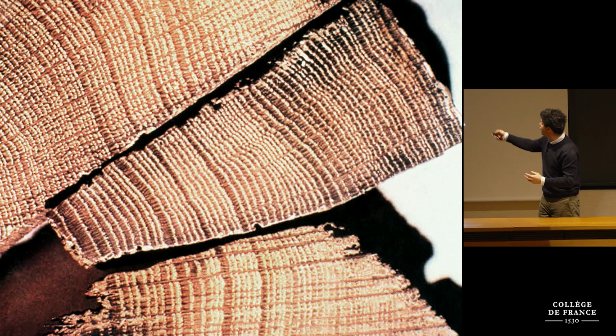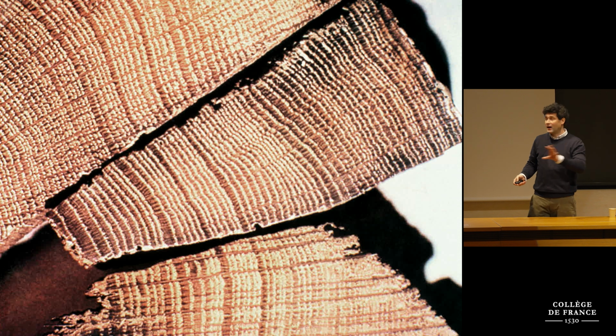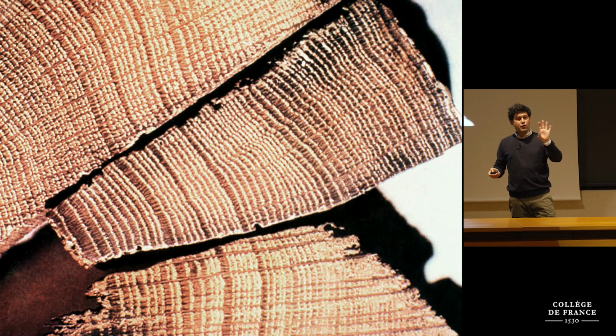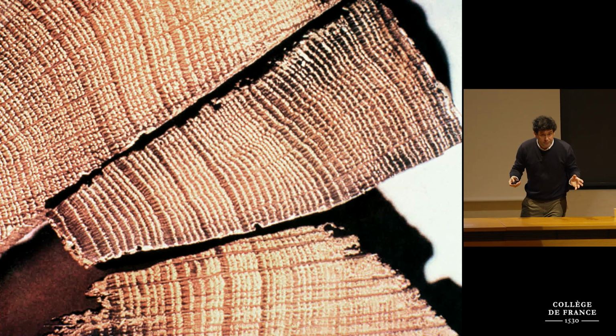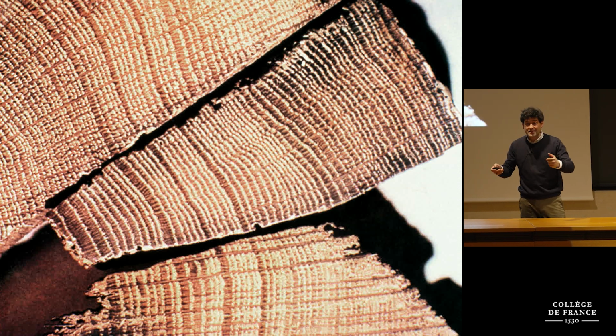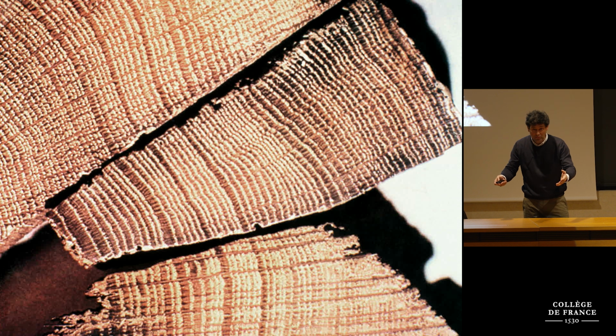You're automatically focused on these lines that go across. So these are pieces of 3 different oak trees. And they were most likely, you would say, probably growing at the same time in the same region, because something external, abiotic, affected their growth.